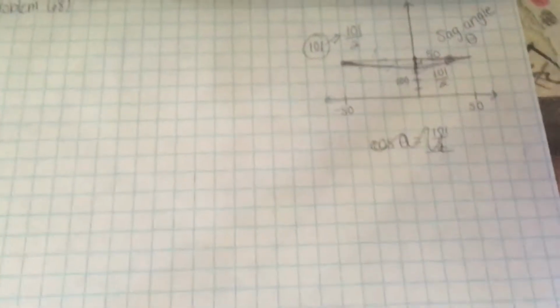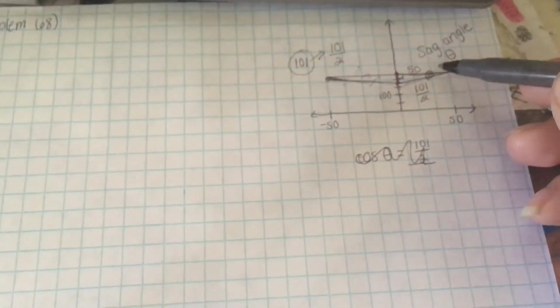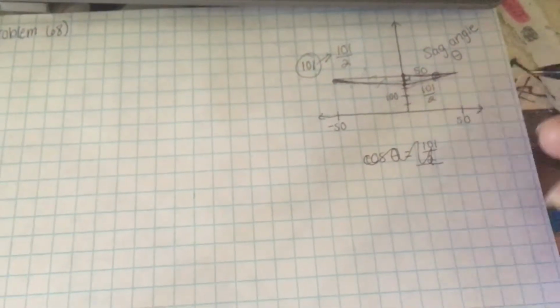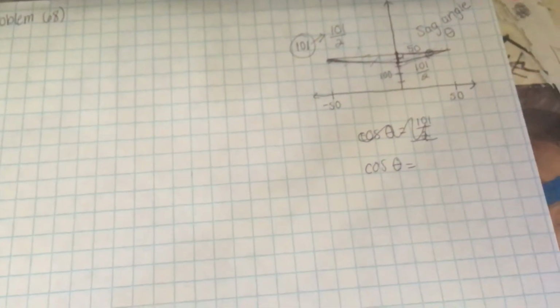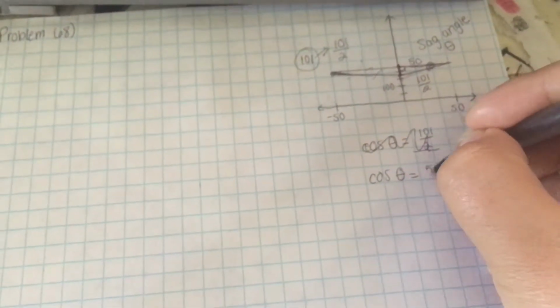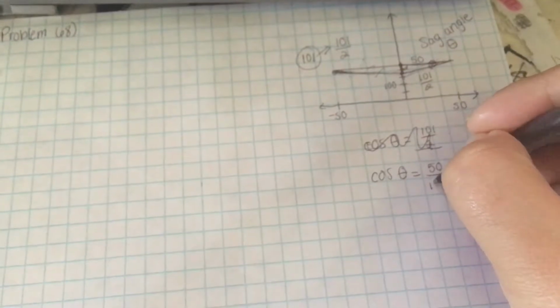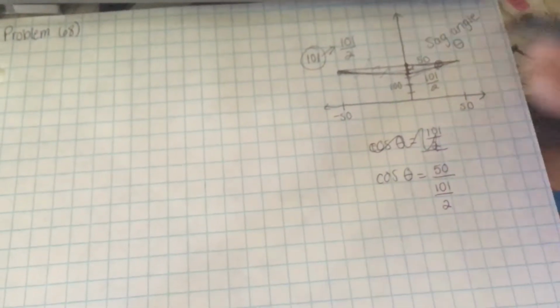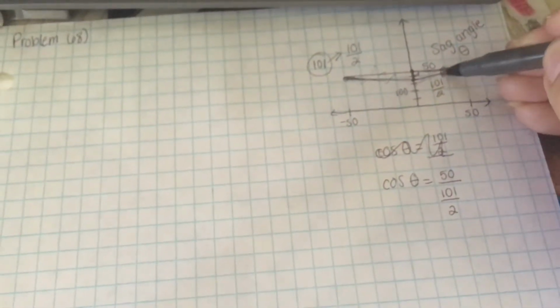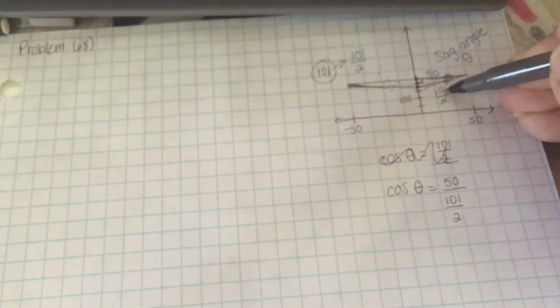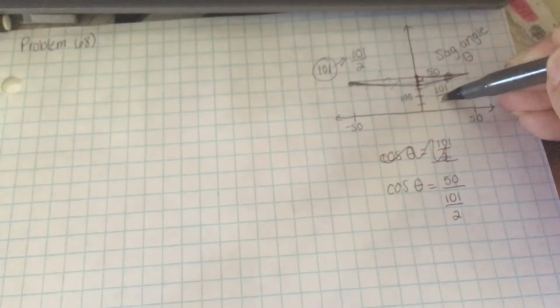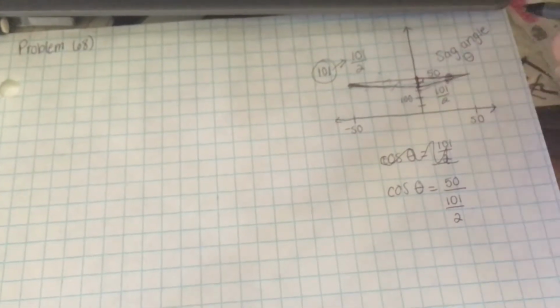So one way we can find theta is by cosine. We do cosine of theta equals 50 over 101 over 2, because cosine is adjacent over hypotenuse. What's adjacent is the 50, and the 101 over 2, that's your hypotenuse.